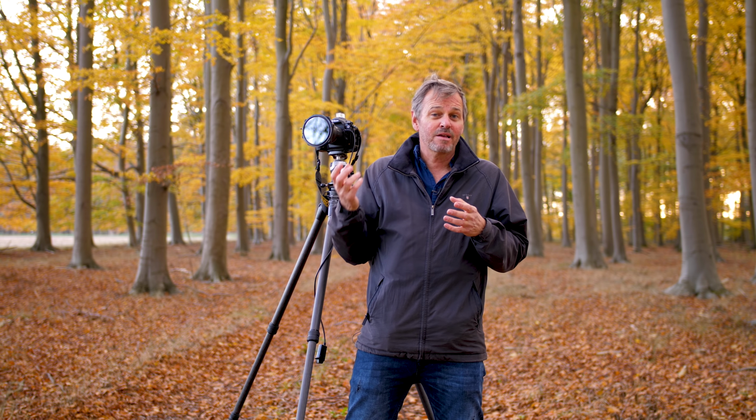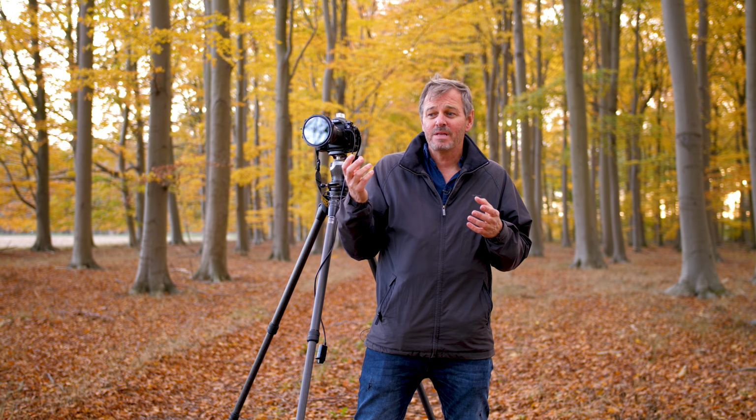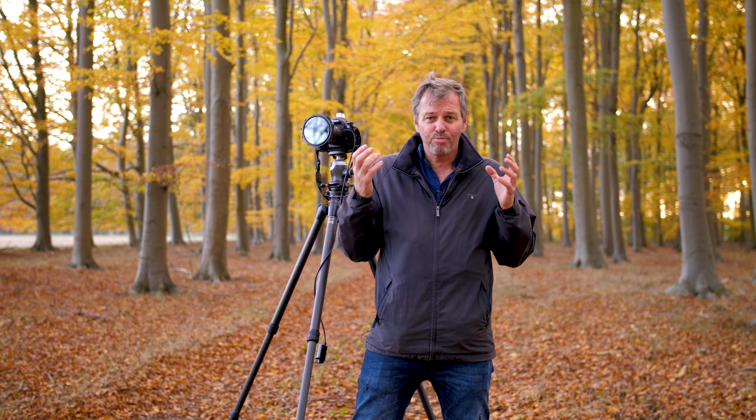Now the backlighting creates a beautiful, very vibrant and bright light area effect. The side lighting picks out all of the trees, so it brings out all those slender tree trunks.